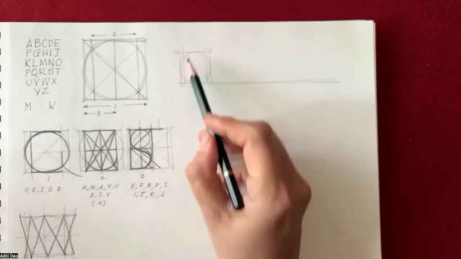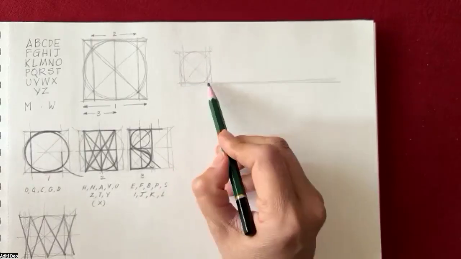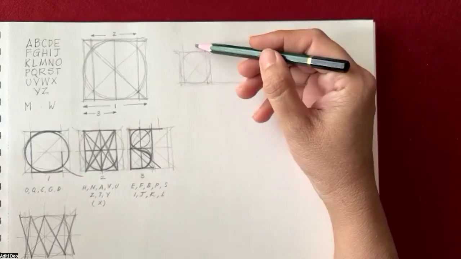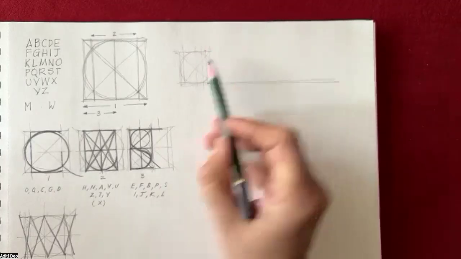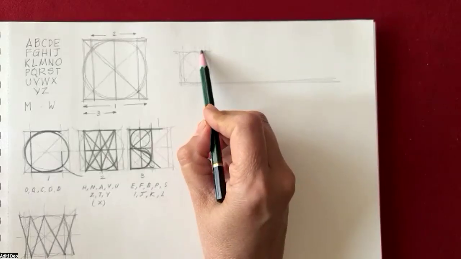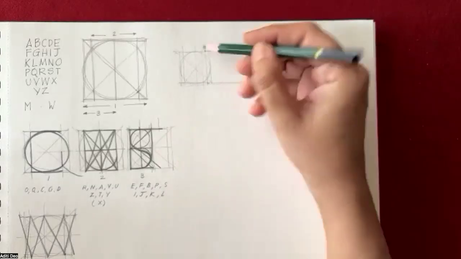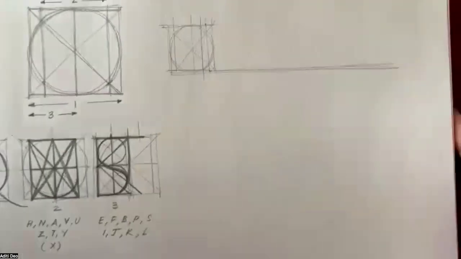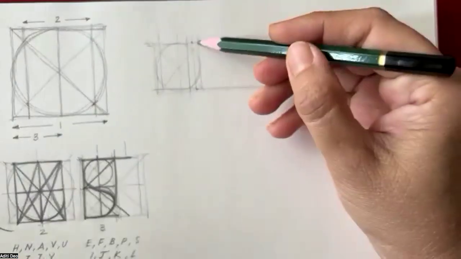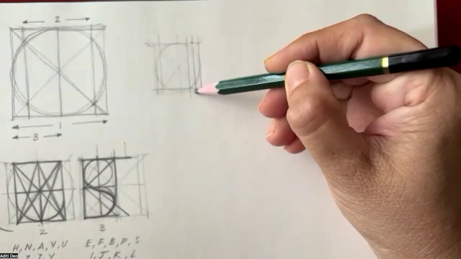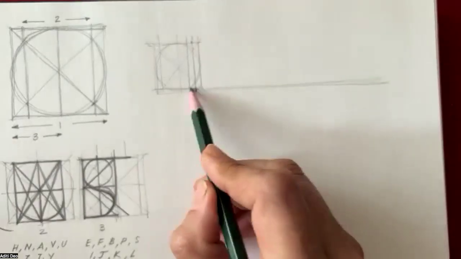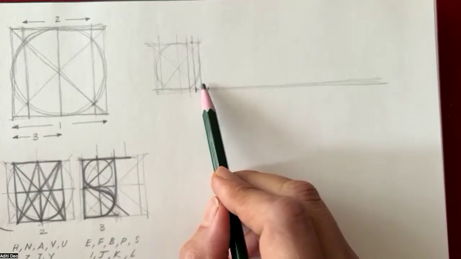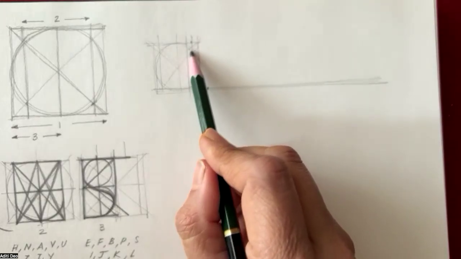And then I draw only the space that the A needs. And then I leave about 1/4 of the width of the square between my first letter, which ends here, and the second letter. So the space between letters has to be just 1/4 of this.